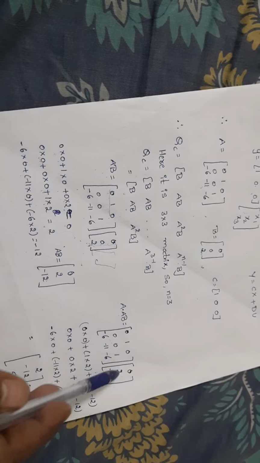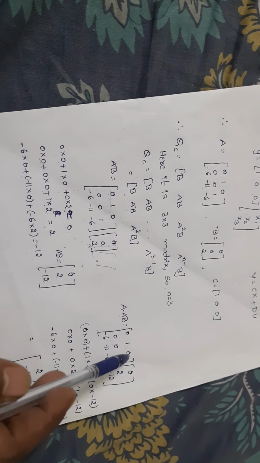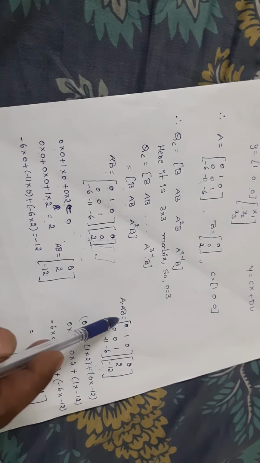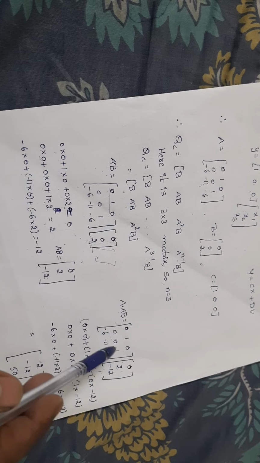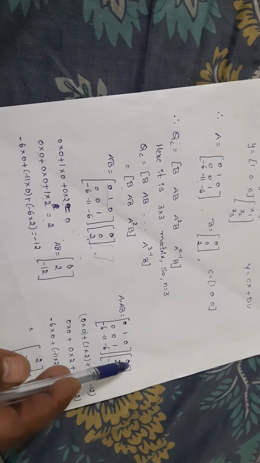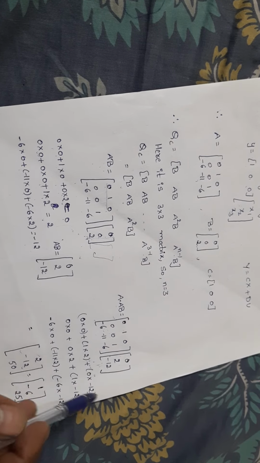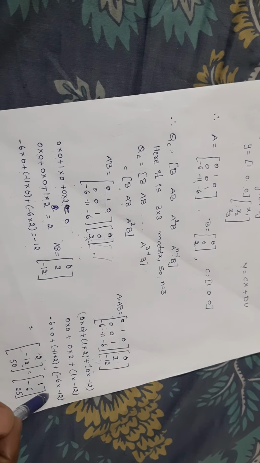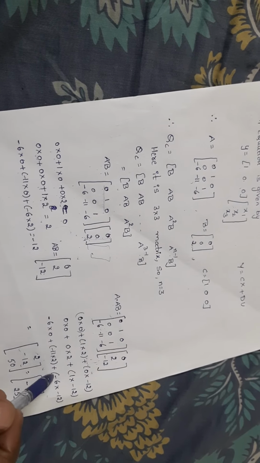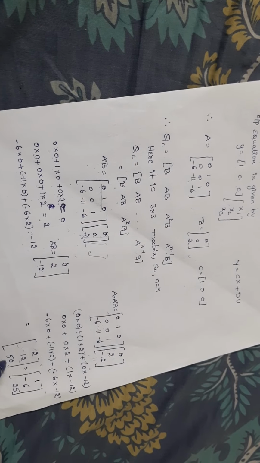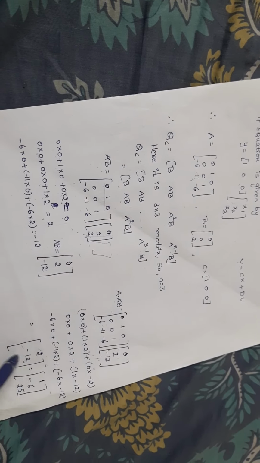And A into AB, same way we did. Row into column and row into column. 0 into 0, 1 into 2, 2. So that's why I wrote here 2. This is 0, 0 into 0, 0. 0 into 0, 0. Plus 1 into minus 12 is minus 12. And this into this: minus 6 into 0, 0. Minus 11 into 2 is minus 22. Plus minus 6 into minus 12 is 72. Plus 72 minus 22 is plus 50. And I multiplied with 2. No need. If you write directly also, no problem.